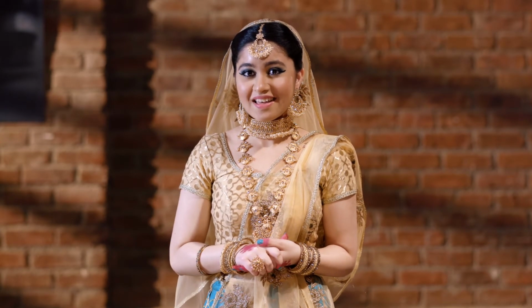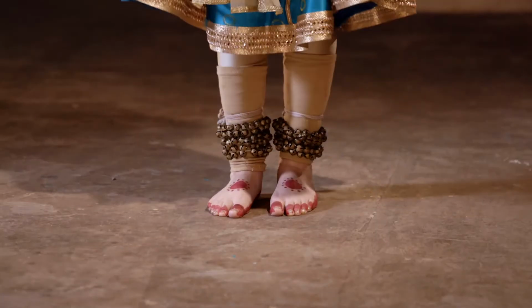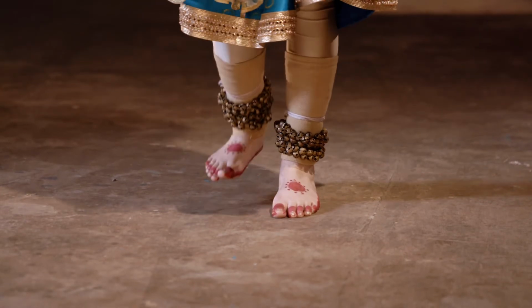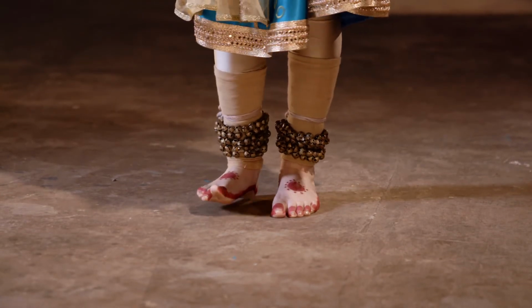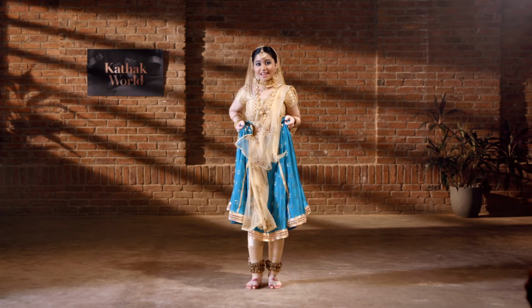thai, tat. Ta refers to the masculine energy, thai, the feminine energy, and tat is the union. So, ta, thai, thai, ta, ta, a, thai, thai, ta, ta, ta, thai, thai, ta, ta, a, thai, thai.